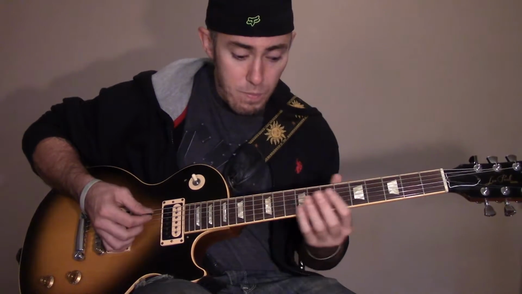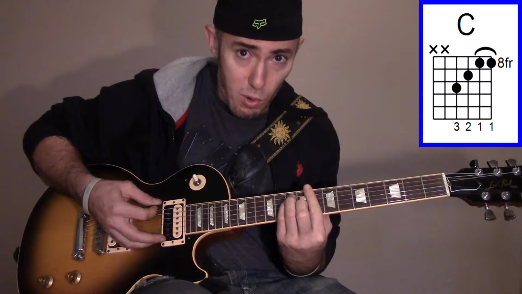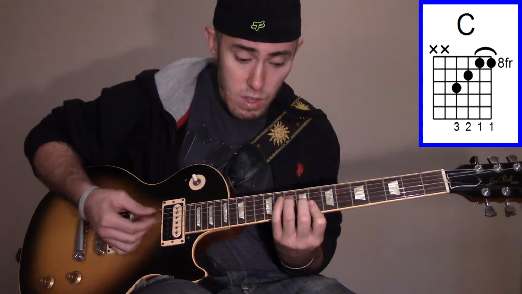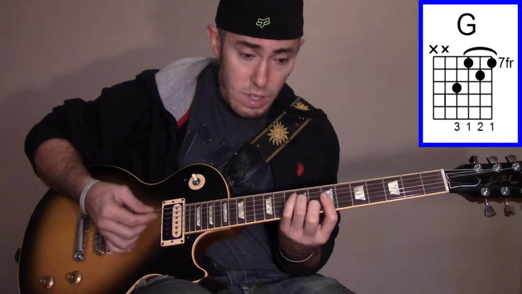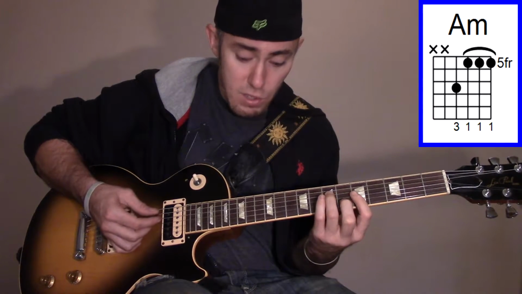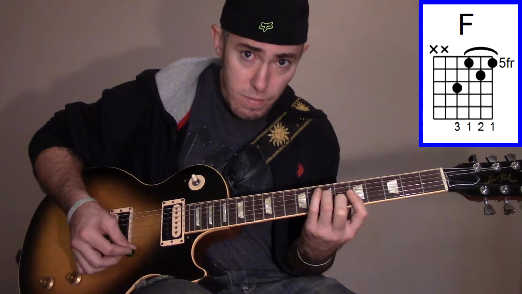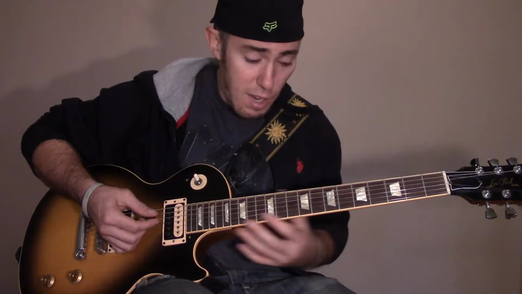Okay, so we went from the C major, which of course came from that full bar chord. Okay, and then we went to the G major, and then we went to the A minor, and then we went to the F major. Okay, and these are all coming from these other CAGED shapes.